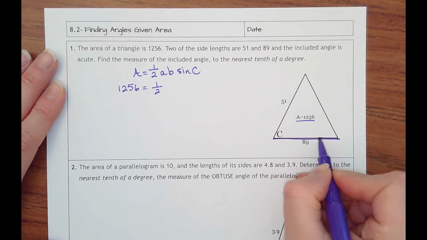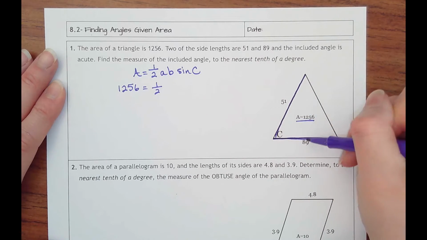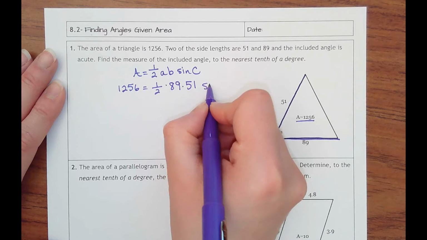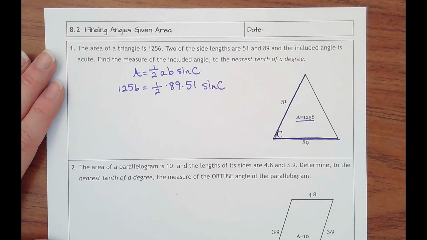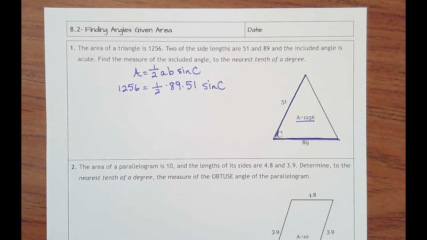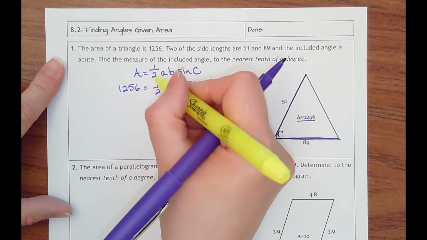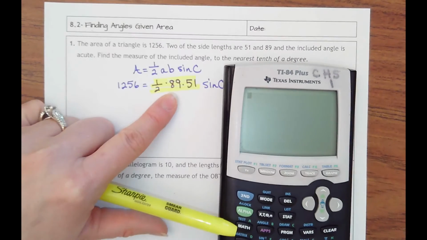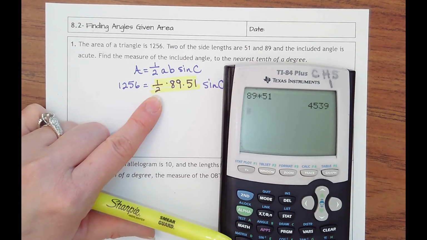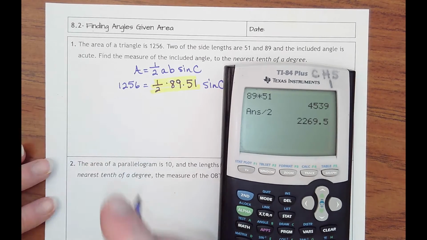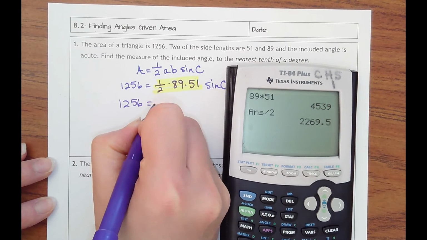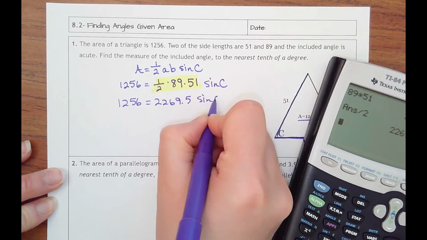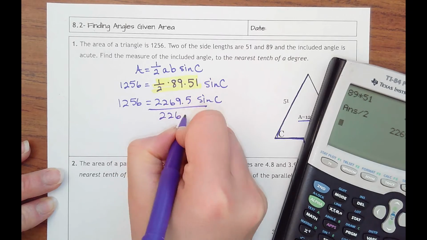Sides A and B, it doesn't matter which one you put where, are the 89 and 51, times sine of C. I do not know the angle, so I'll leave it C. So what I want to do here is isolate my sine of C by figuring out what this number would be. 89 times 51, half of that, I'm going to divide it by 2, is 2,269.5 sine of C. And then I'm going to divide away that number.